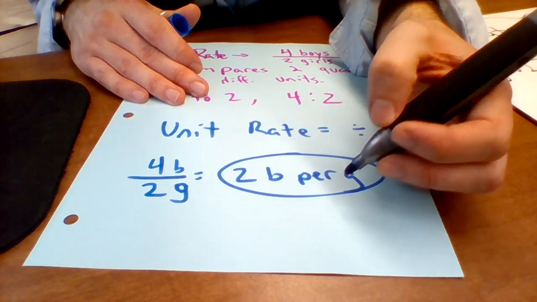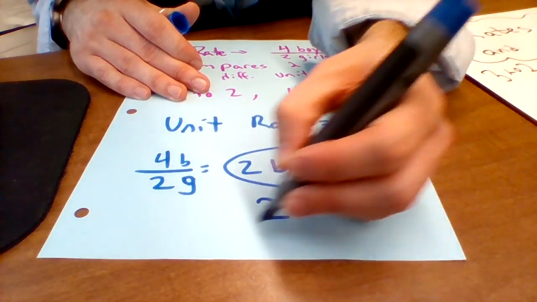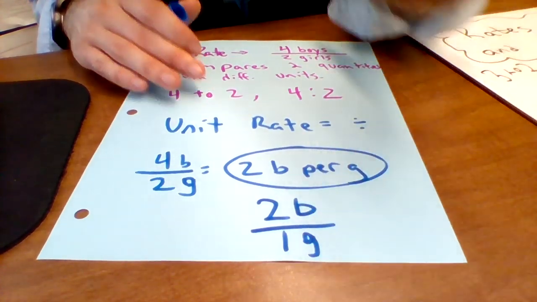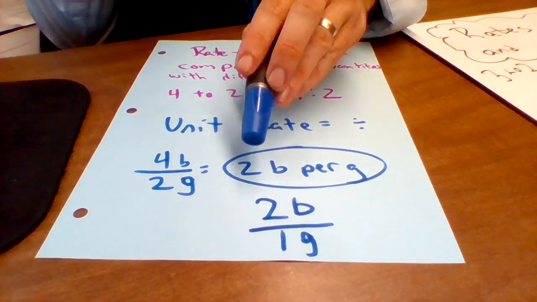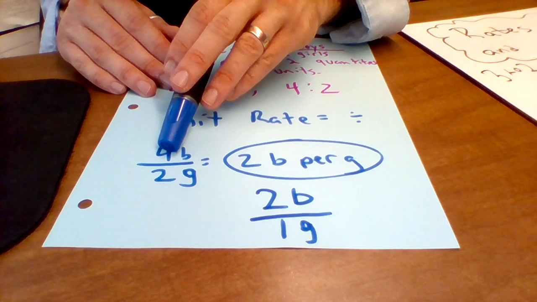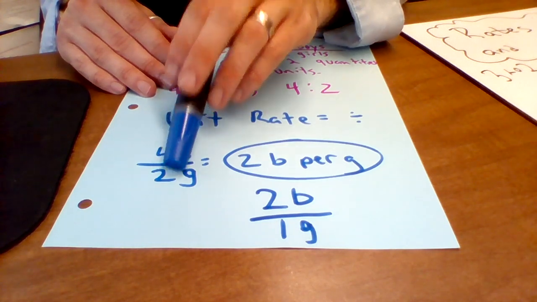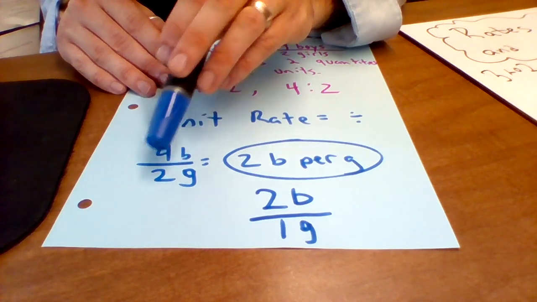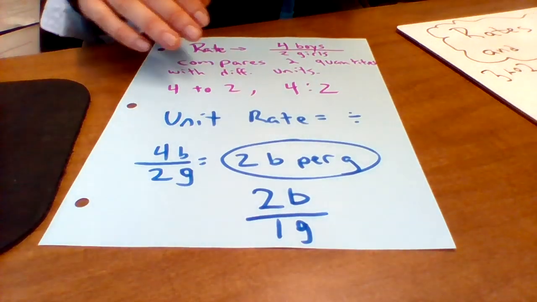Now, this is the same thing as 2b over 1g, okay? Because remember, 2 is the same thing as a fraction 2 over 1. So, in this case, really all we did was we divided by 2 on both top and the bottom to get the 2 to become a 1, okay?